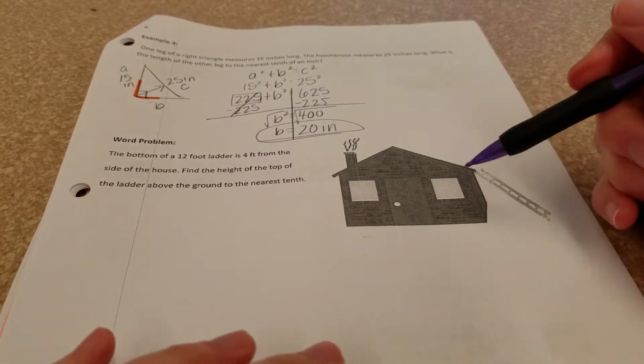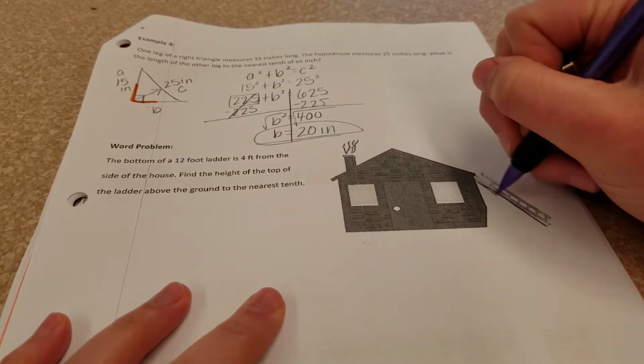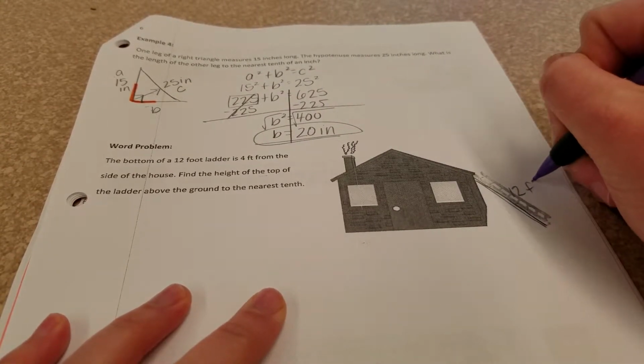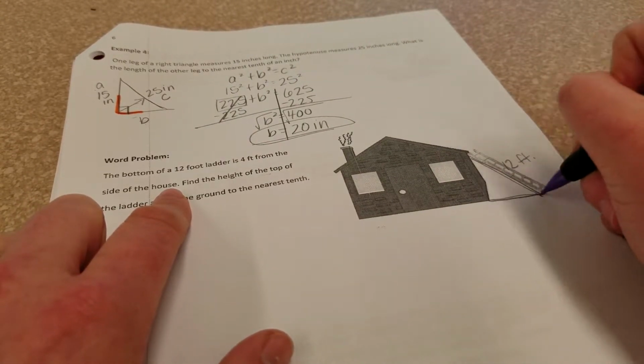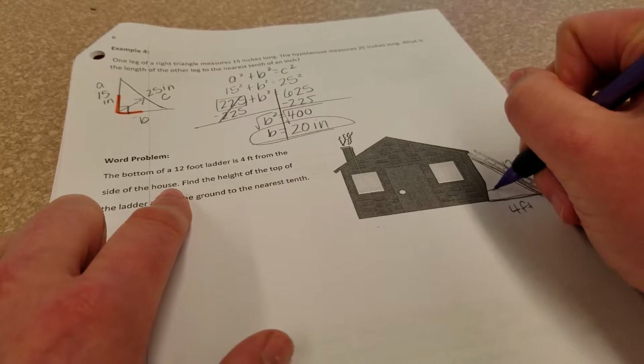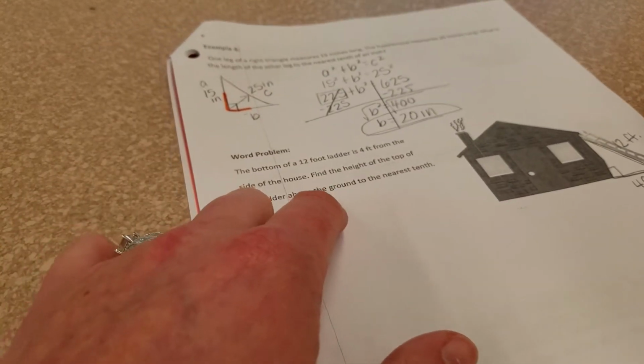This is a fun one. Bottom of a 12-foot ladder. Hold the front door. The ladder is a 12-foot ladder, so this is 12 feet long here. It's 4 feet from the side of the house. So there's the side of the house, 4 feet. That would be your right angle. Find the height of the top of the ladder above the ground to the nearest tenth.